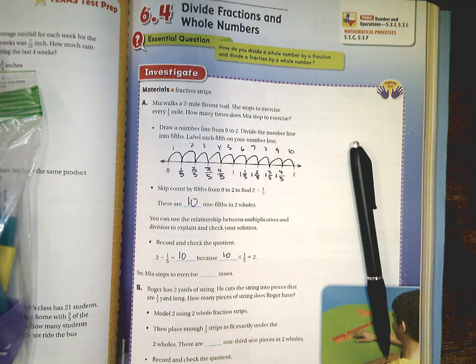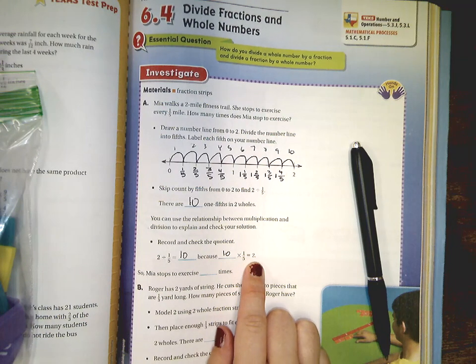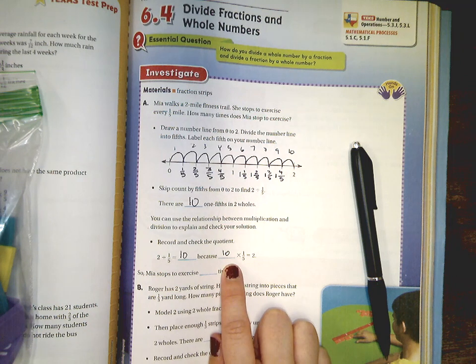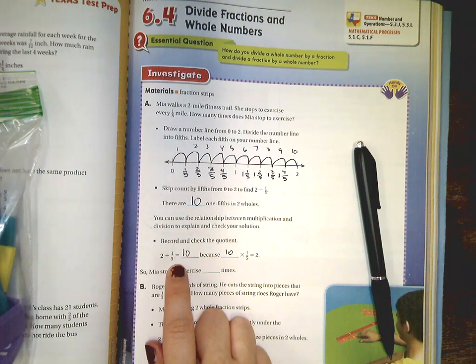Okay. Whenever I multiplied, so look, see, whenever I multiplied 10 times 1/5, I ended up with 2, right? So this number is less than, right? My product is less than the original number. However, whenever I divide, mind you, this is starting with a whole number. Remember, division doesn't work the same way as multiplication.